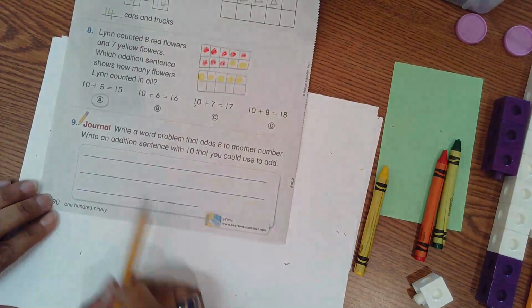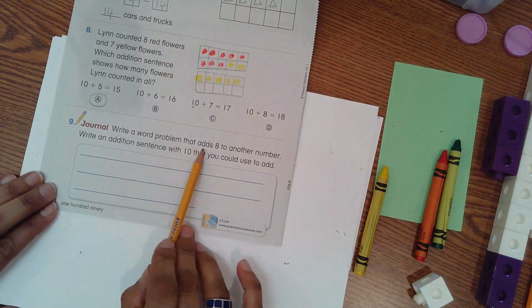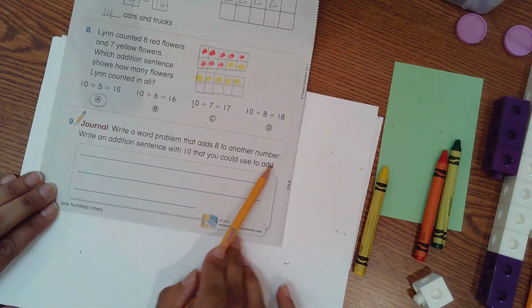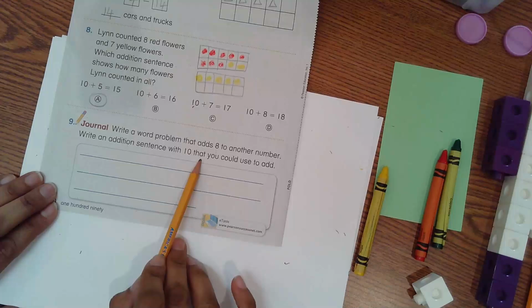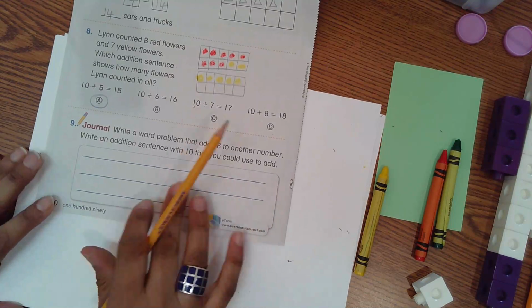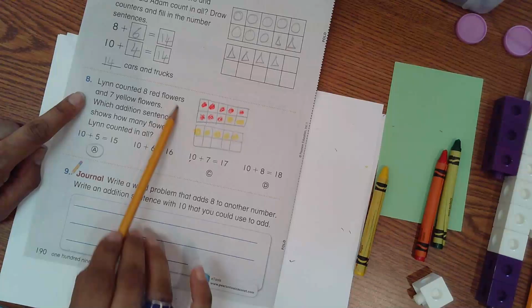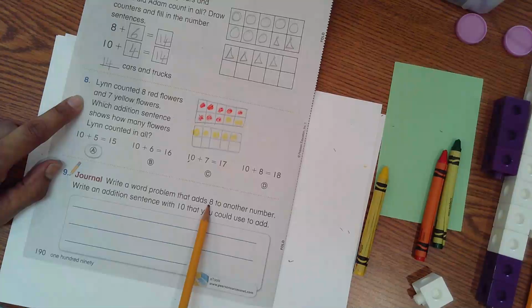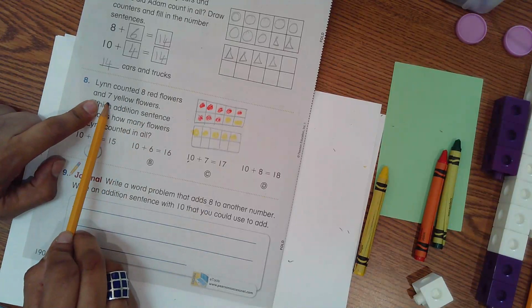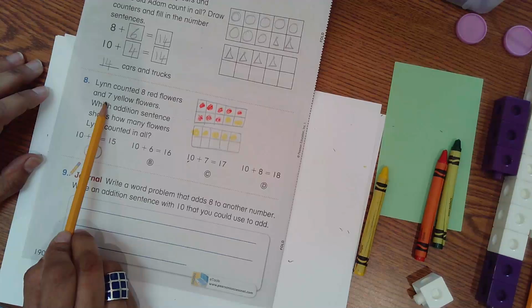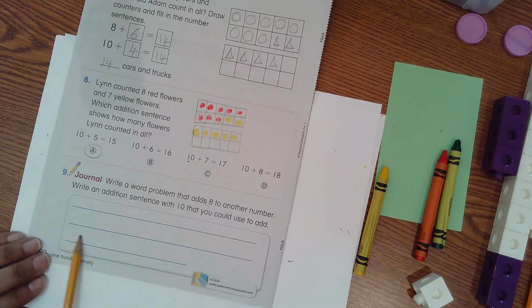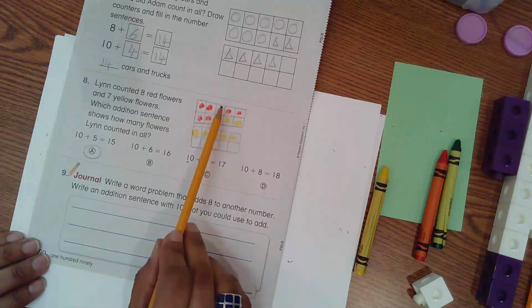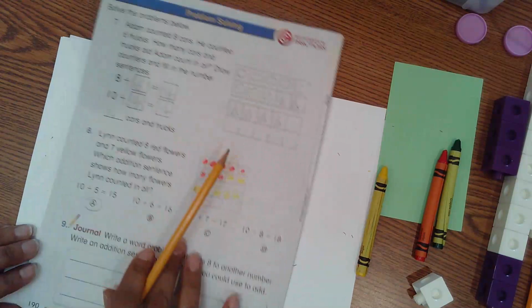Journal. Write a word problem that adds 8 to another number. Write an addition sentence with the 10 that you could use to add. So you need to do a word problem, something like that. And of course you have 8, and then the second number is your choice. You can choose any number. And then after that, you're going to solve your problem by doing these two parts.